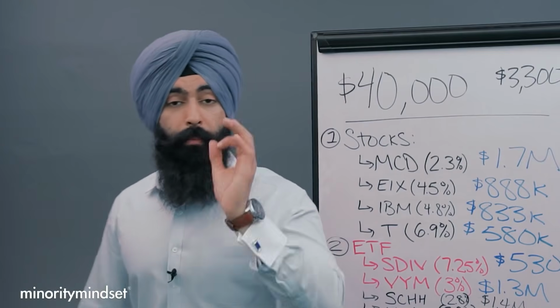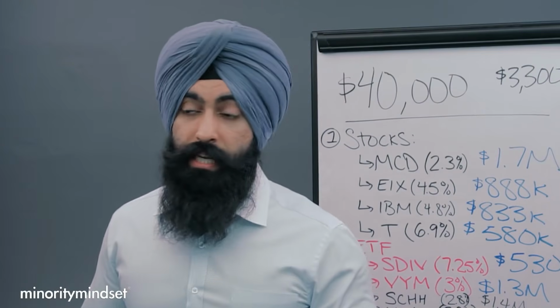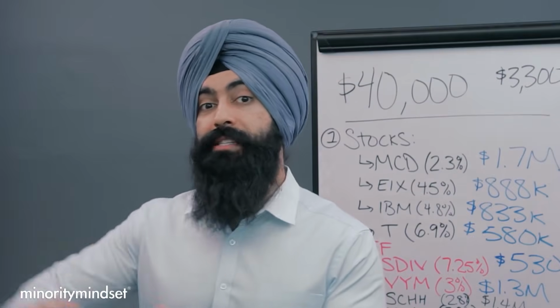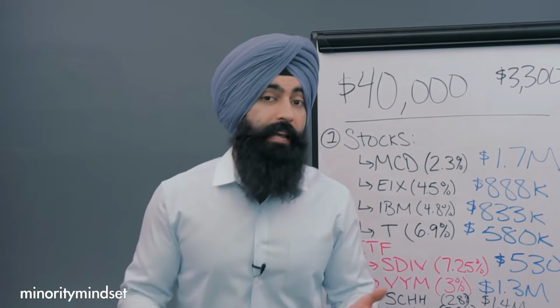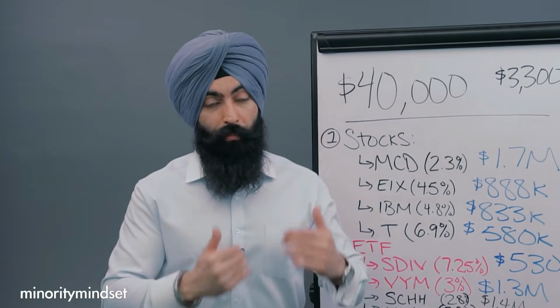But the thing that you have to remember here is, even if you don't take any of these dividends out and put them into your bank account or use them, you're still going to have to pay taxes on these dividends. So even if you reinvest all of your dividends, you're still going to have to pay taxes on the dividends that you received, even if you never use the dividends in your own personal account.